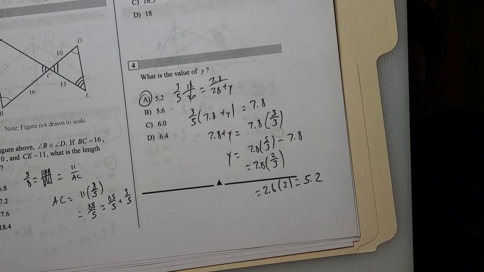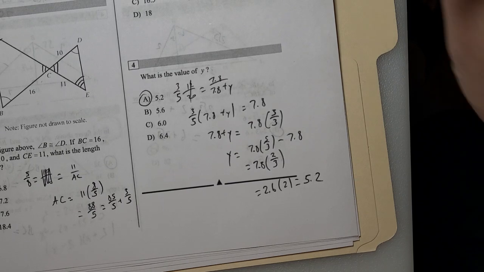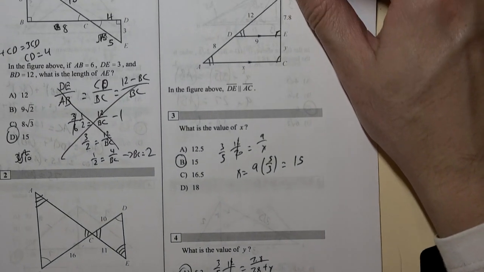We could already be using what we've been doing so far. The ratio of the corresponding sides has to be the same. Okay, and that's this problem set, okay?